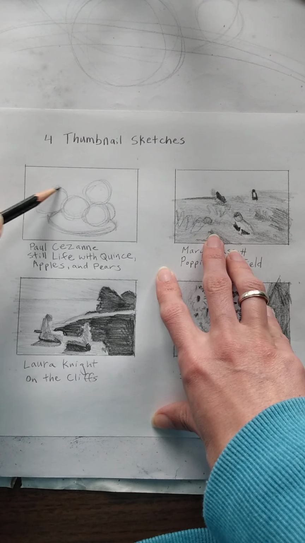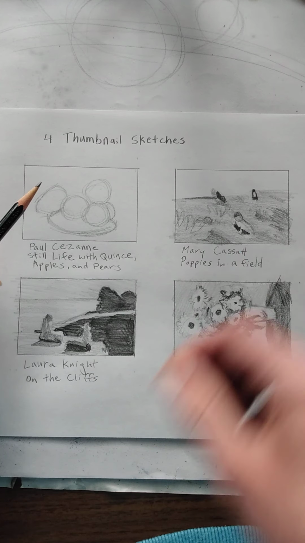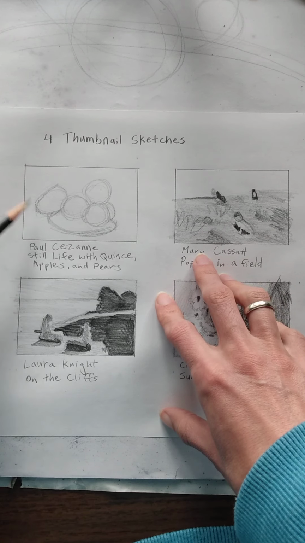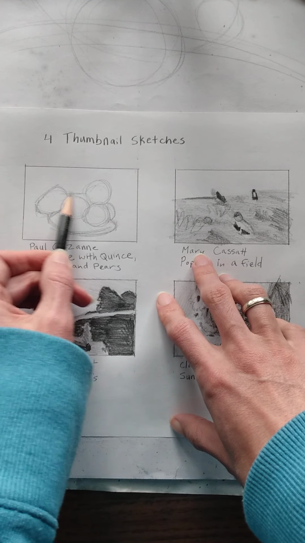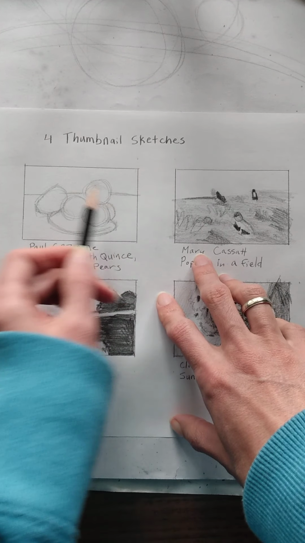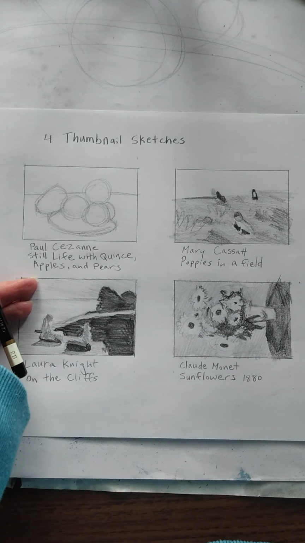Because it's really tiny, I don't recommend the ones where there's a ton of people in the work, because then you're going, little person, little person, little person. Okay, so those are the basic shapes, plus there's a table. There's a line back here for a table that the fruit is sitting on. So now I've got some shapes for the fruit and where they are.